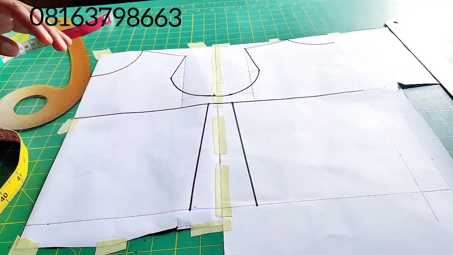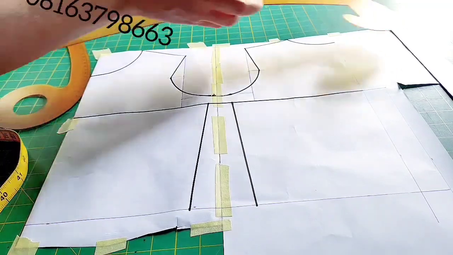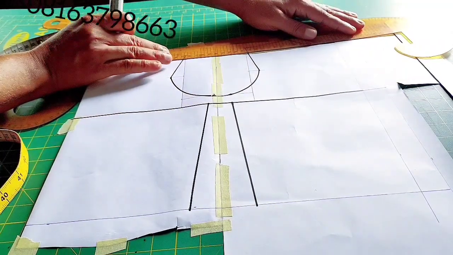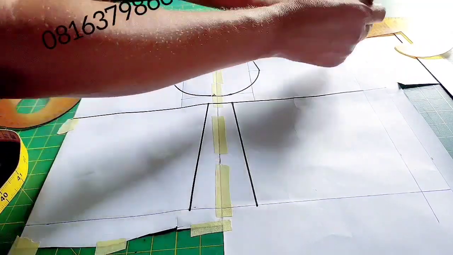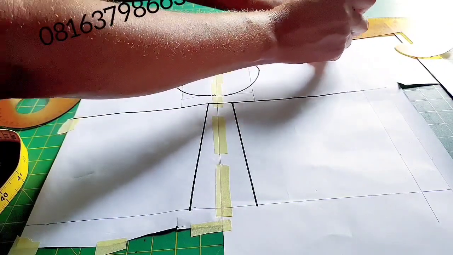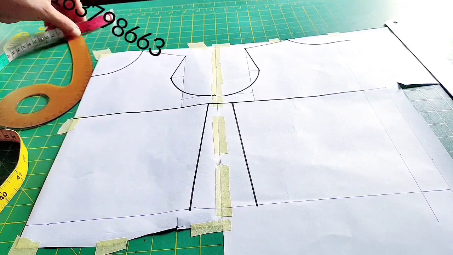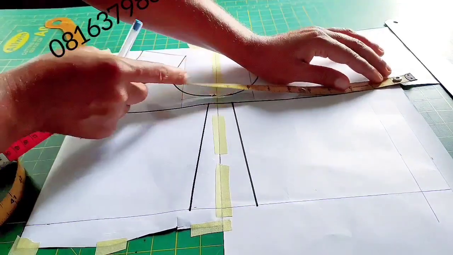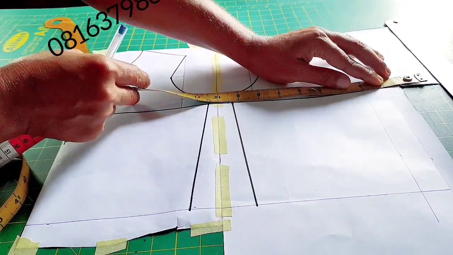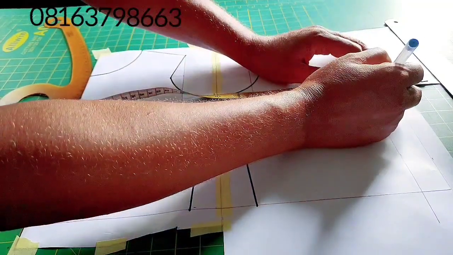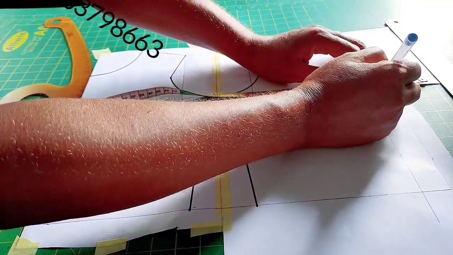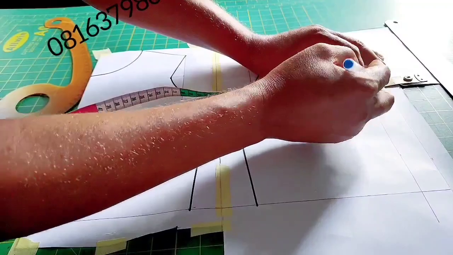So coming to the back, this is our zip line. I would like to connect this from the back shoulder, I would like to connect it up like this. So that is our zip line. Most times we notice a little bulge at the back of our zipper. So I like to come in from the waistline by 0.25, and I'll also add it up inside.